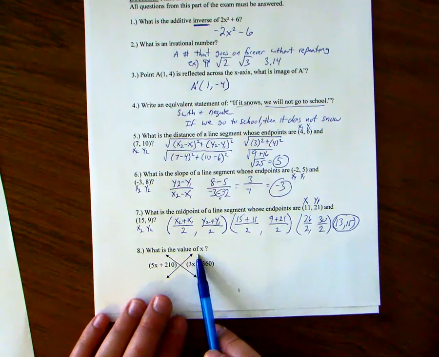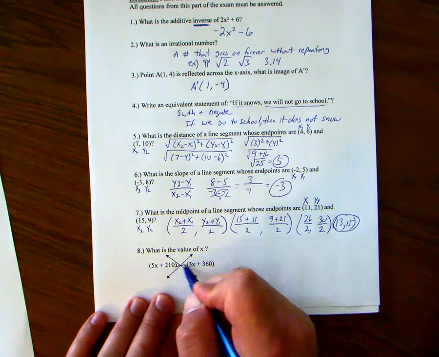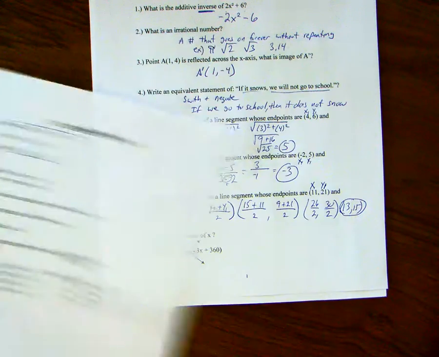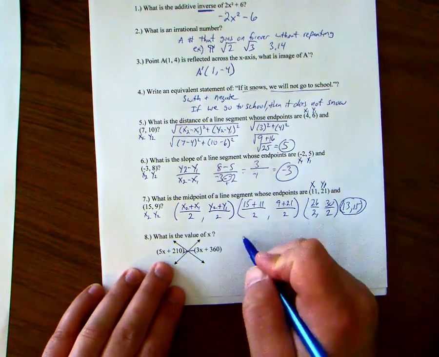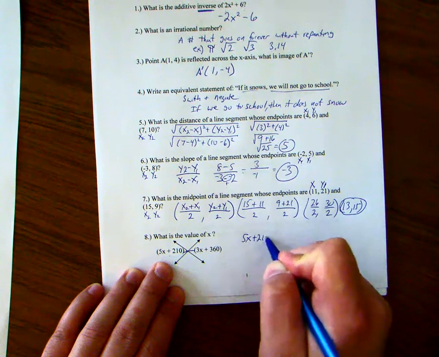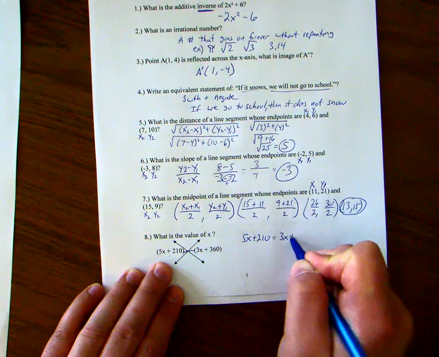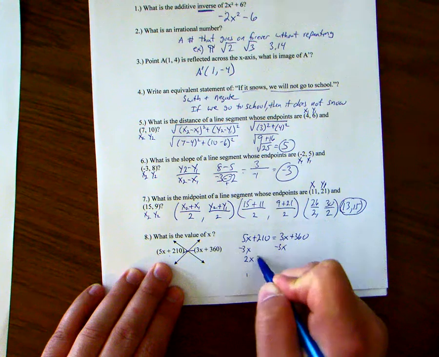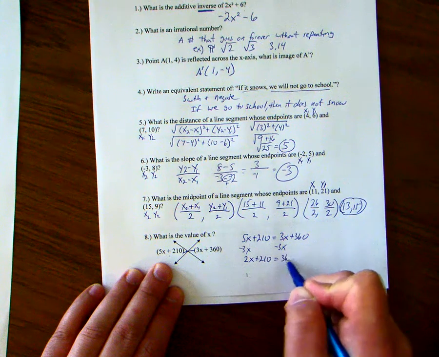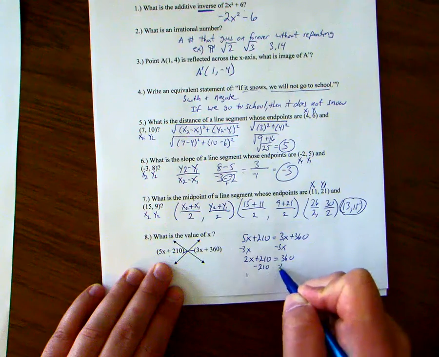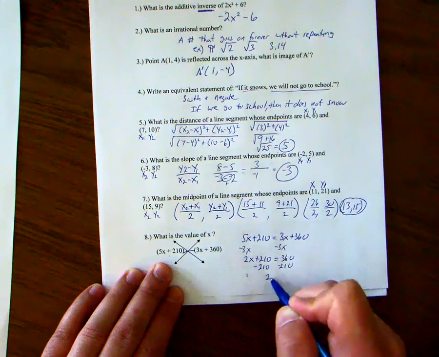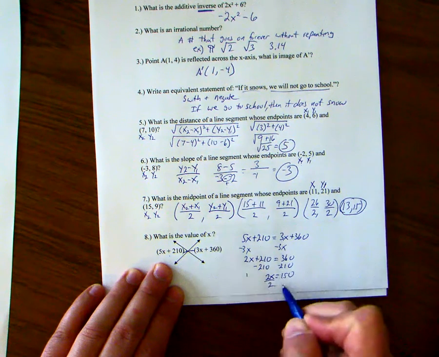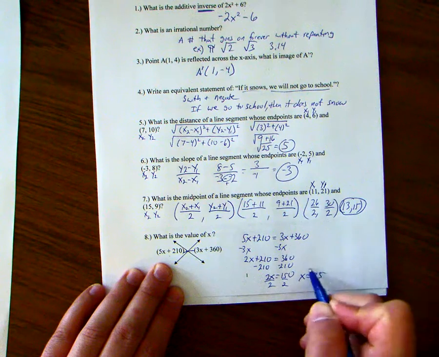8. What is the value of x? These are vertical. Vertical angles are across. They tell us vertical angles are equal. So we are going to set those equal to each other and solve for x. 5x plus 210 equals 3x plus 360. Subtract 3x. So you get 2x plus 210 equals 360. Subtract 210. And you get 2x equals 150. Divide by 2. X is 75.